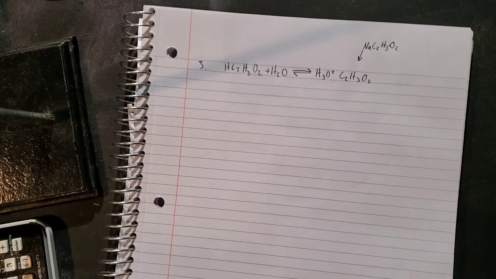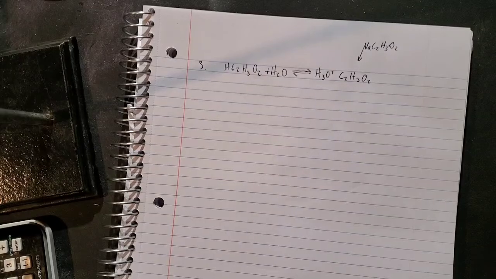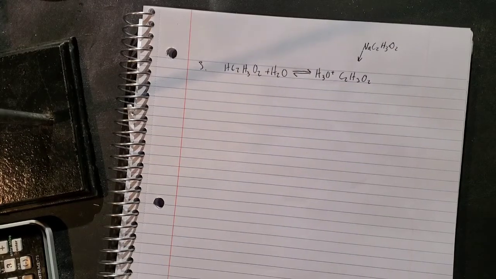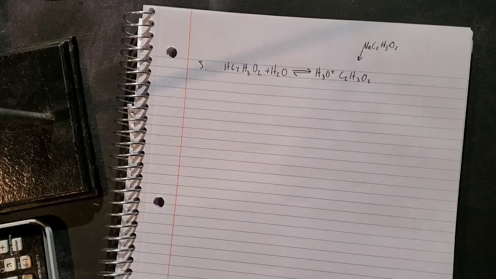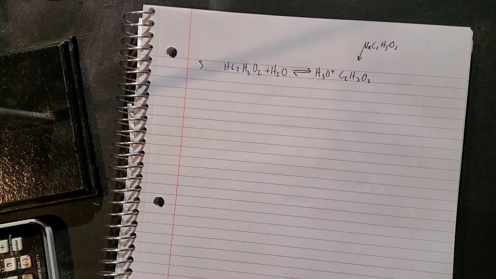So problem number 3 is going to be a common ion effect problem. Problem number 3 says a solution is prepared to be 0.1 molar acetic acid, HC2H3O2, and 0.20 molar sodium acetate, NaC2H3O2. What is the pH of this solution? Ka for acetic acid is 1.7 times 10 to the negative 5th.